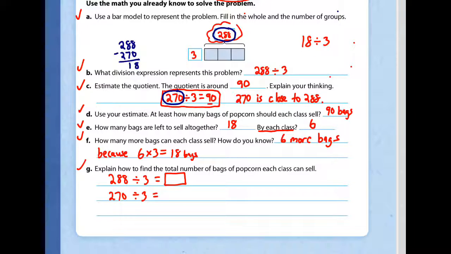Divided by 3 is 90. So that says at this point, each class is going to sell about 90 bags. All right? But remember, when we estimated down from 288 to 270, we reduced that number by 18 bags. So we're 18 bags short. Now those 18 bags short, we said, can be split up 3 ways into 6 bags. 6 plus 6 plus 6 is 18. So each class is 6 bags short.